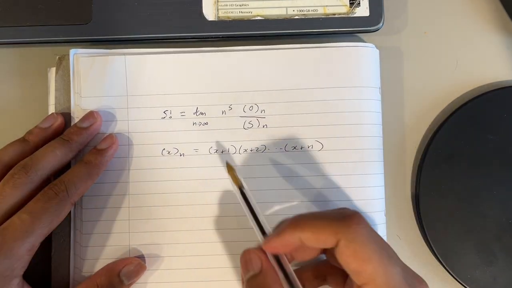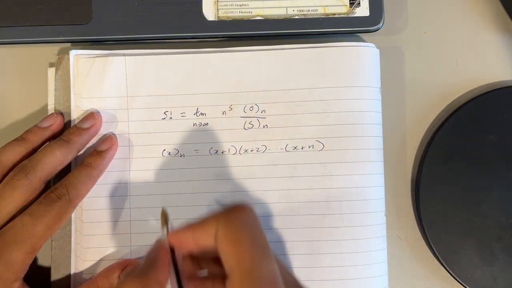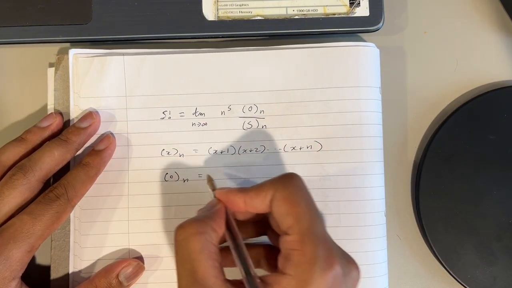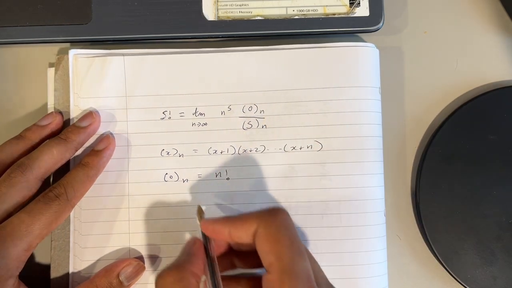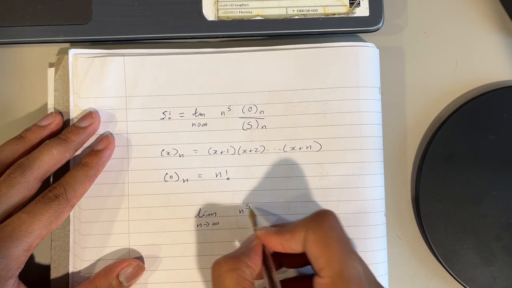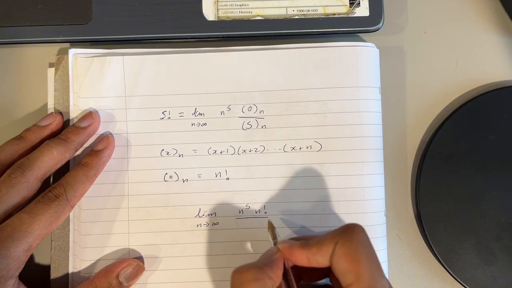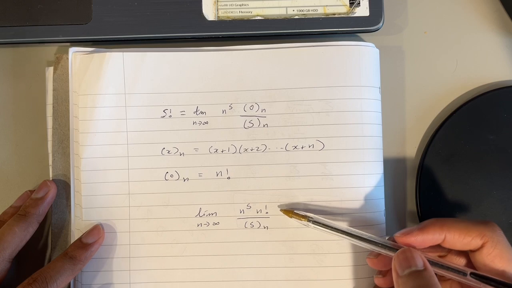Something that you could try and do, you might notice is, well, first of all, we said that the Pochhammer symbol (0)_n is this n factorial. So we could actually write this part as the limit as n approaches infinity of n to the s, n factorial, over (s)_n. Now this numerator, it's never 0.